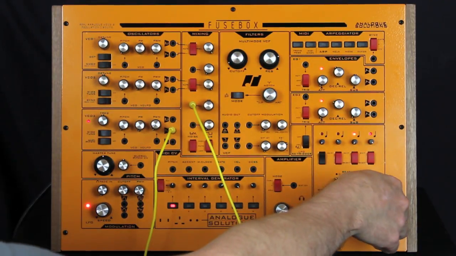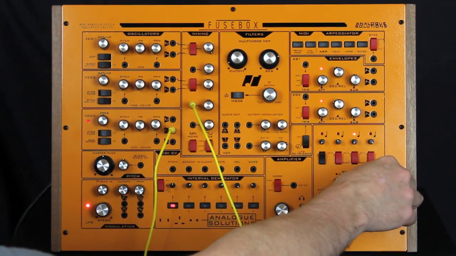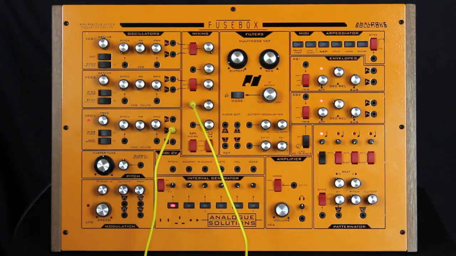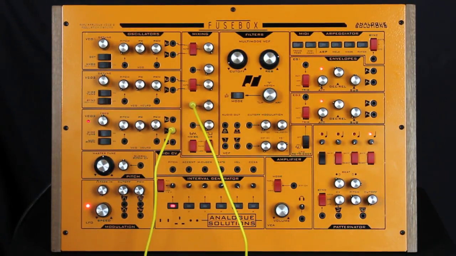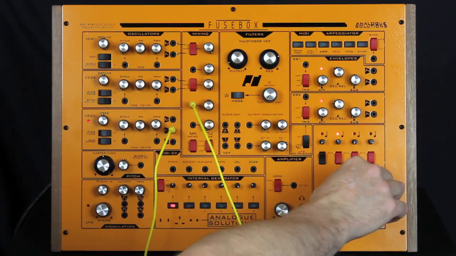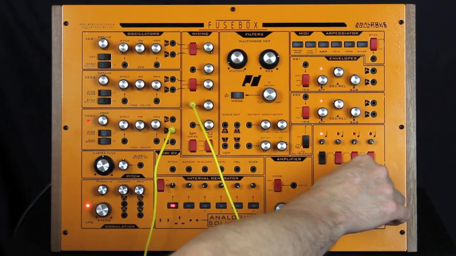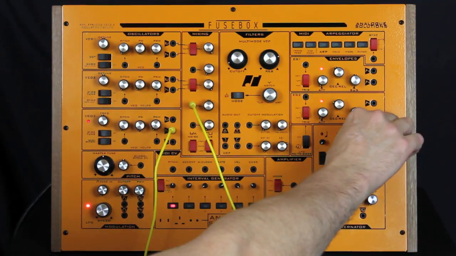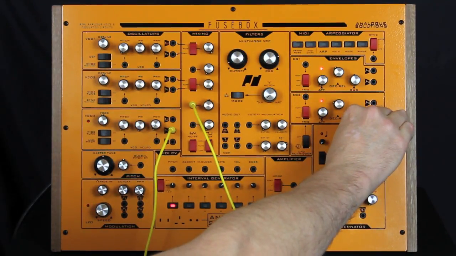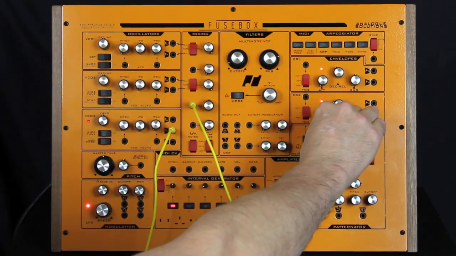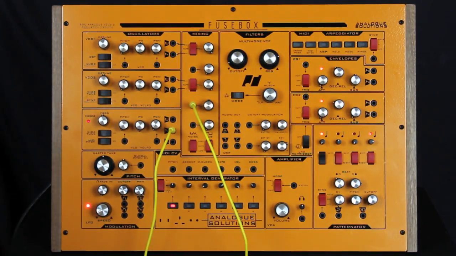Okay, so let's go on to pitch. We'll turn the filter cutoff down and let's just hear what it does to pitch. Now, as you turn the pitch up, the intervals between these settings are going to expand. So you can do something like that.